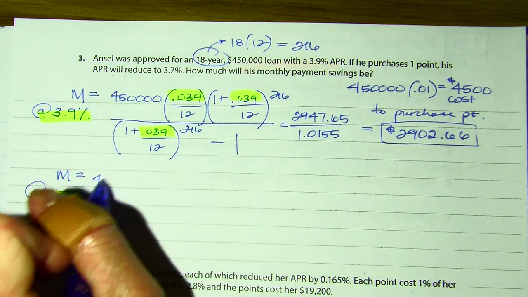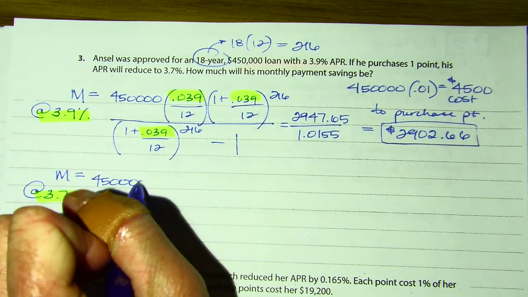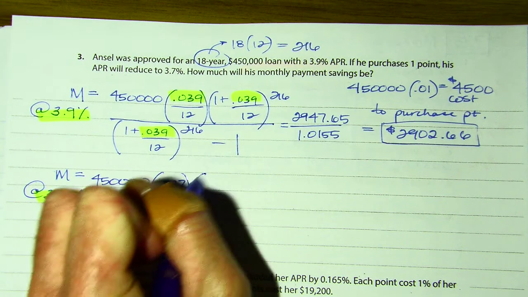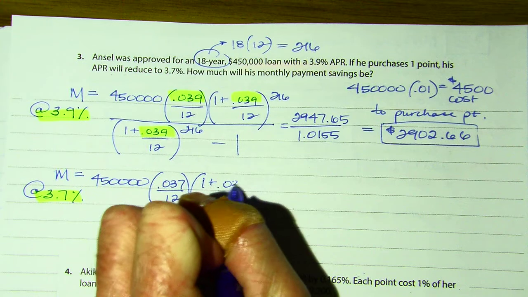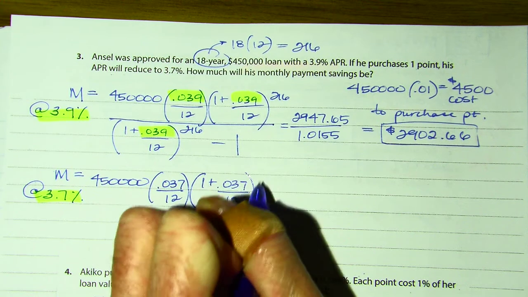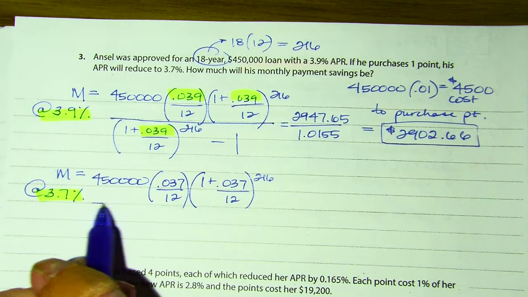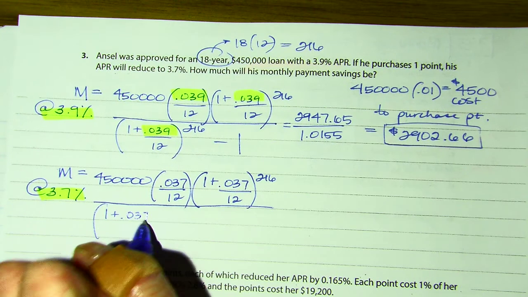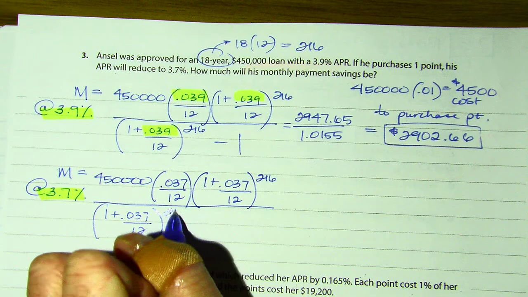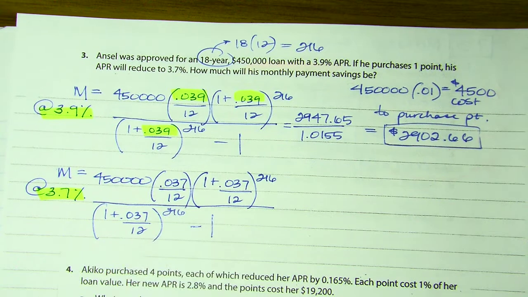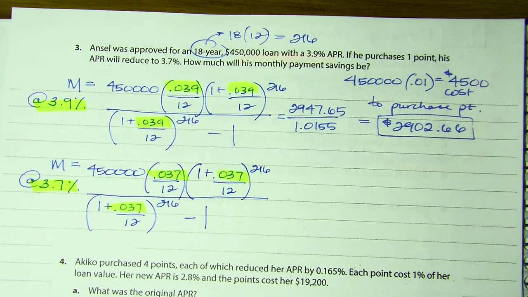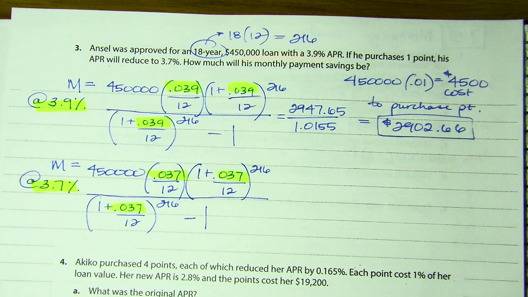So same loan amount, but now this is 0.037 divided by 12, 1 plus 0.037 over 12 to the 216th, all over 1 plus 0.037 over 12 to the 216th minus 1. So notice the only thing I changed is that percent right there. And if you're unsure what formula to use, open the book. Okay, so this is the formula we're using.